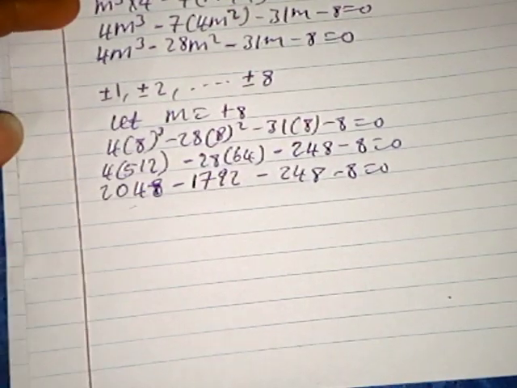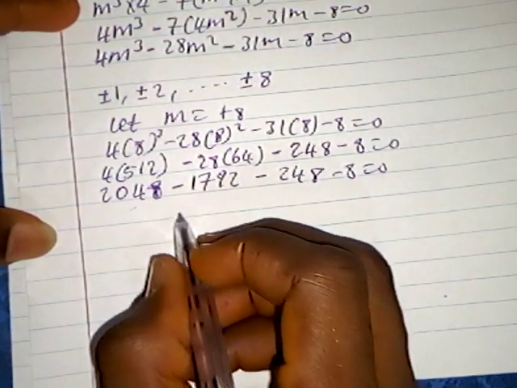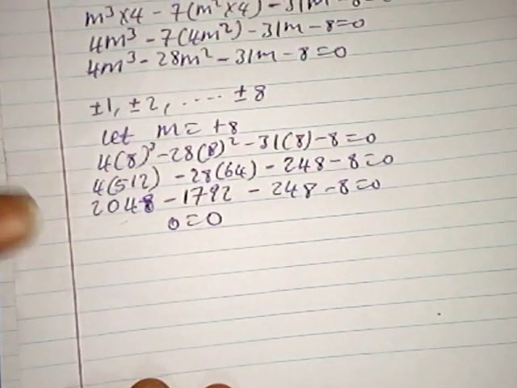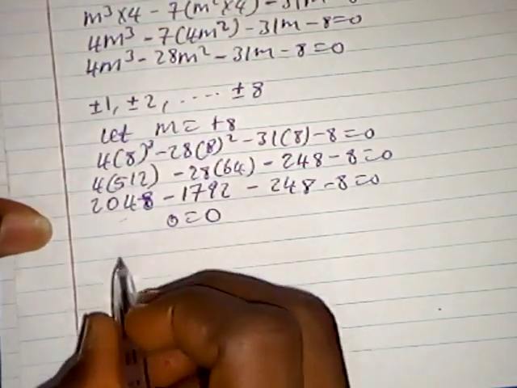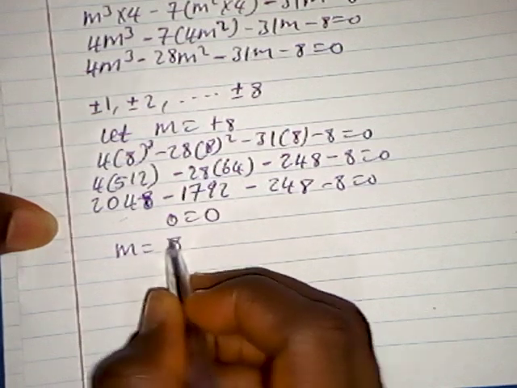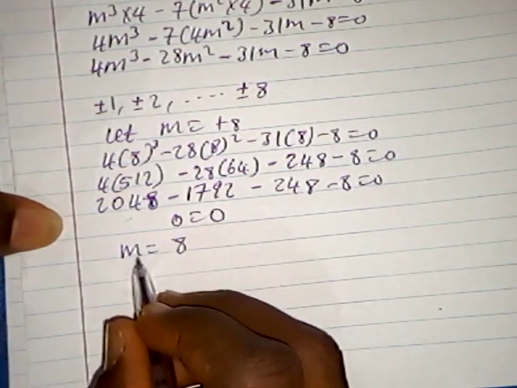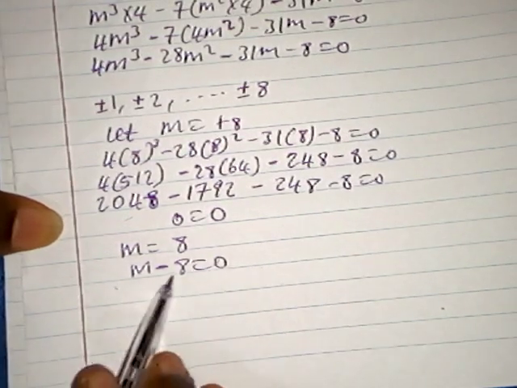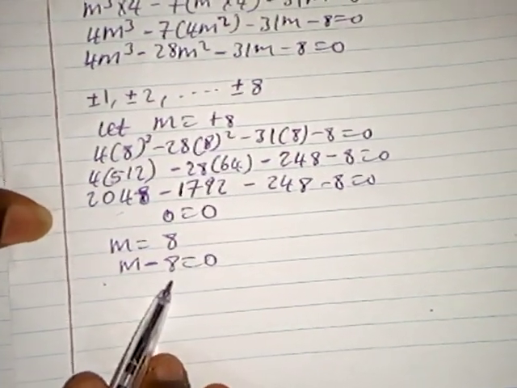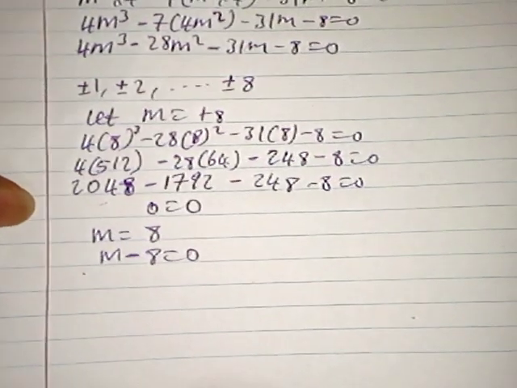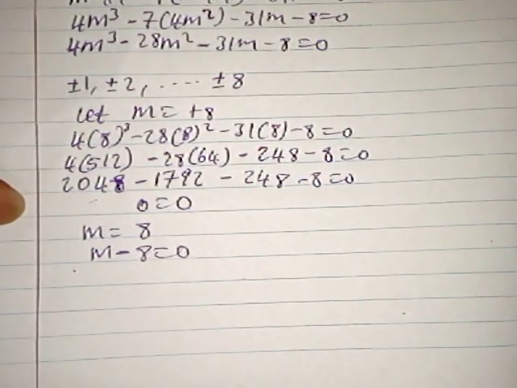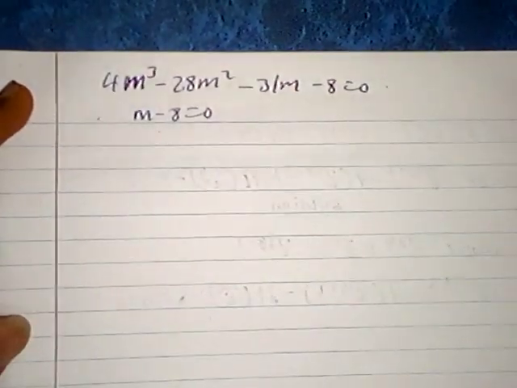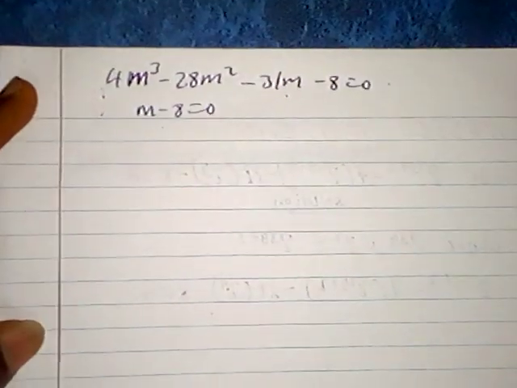When you substitute plus 8 into the equation, it's going to give you 0. So do you see? So that means plus 8 is a factor of what? m. So say m, since m is equals to 8. Now we say what? We transpose. So m minus 8 equals to 0. So m minus 8 is the first factor that we have in the polynomial. I hope you are understanding. Good. Now this is the cubic equation, and this is the first factor of the cubic equation, right?